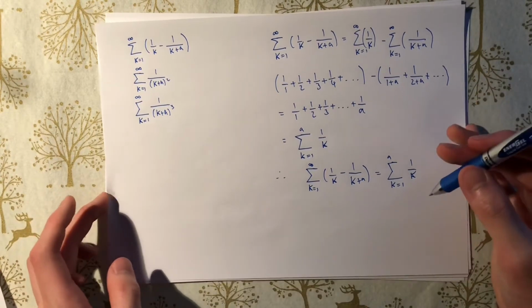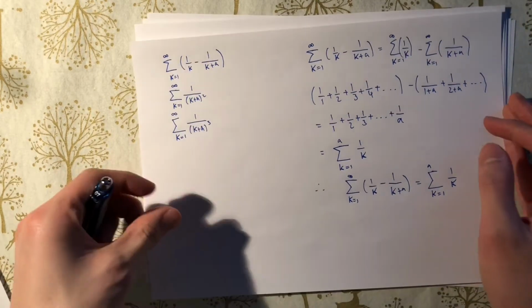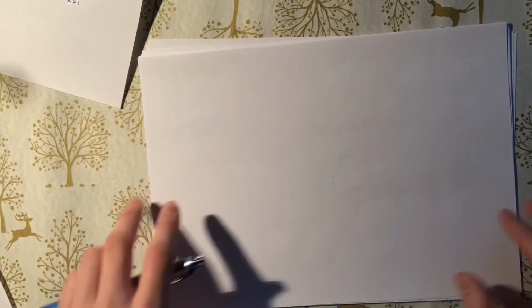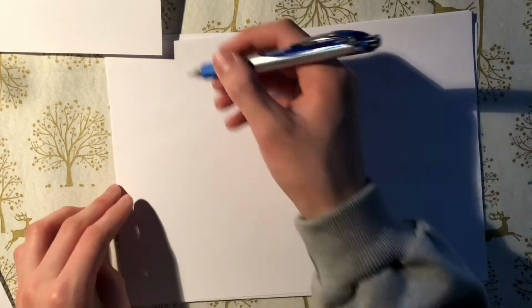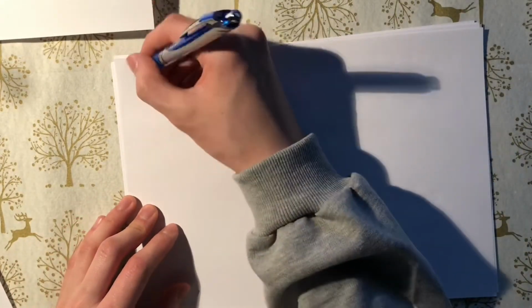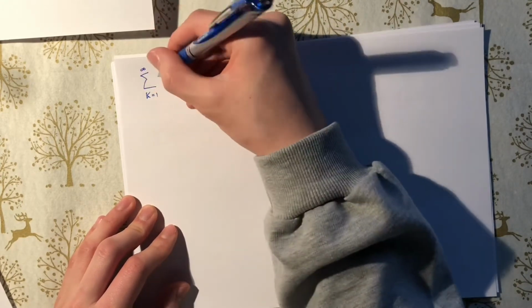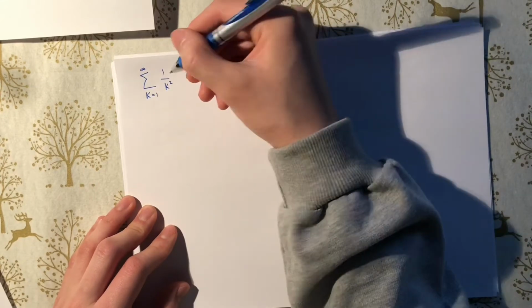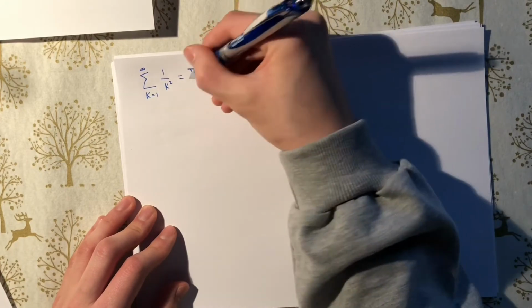So now we'll look at the second and third series, which can be simplified through pretty similar methods to each other. In order to simplify these second and third series, we're going to need two identities. We're going to need to know that the sum from k equals 1 to infinity of 1 over k squared, so this is basically the sum of the reciprocals of the squares, is equal to pi squared over 6.